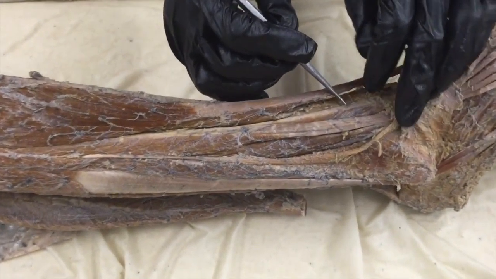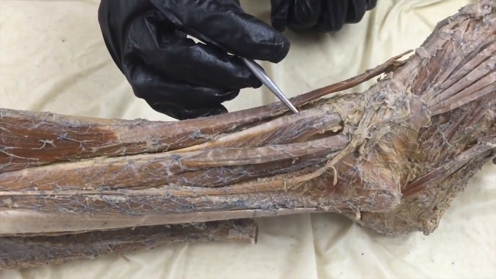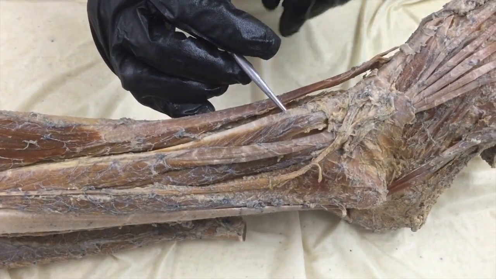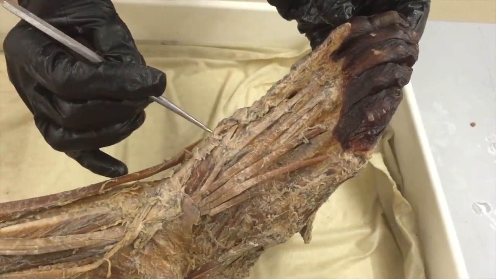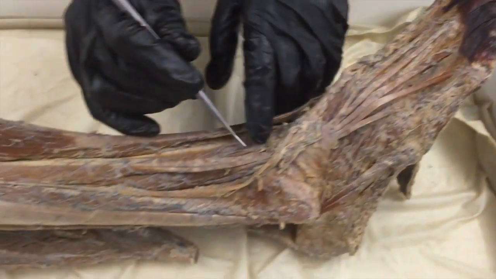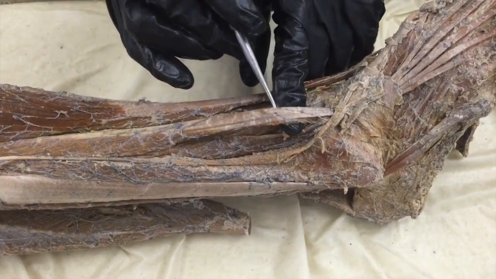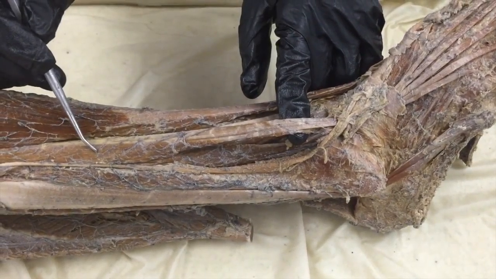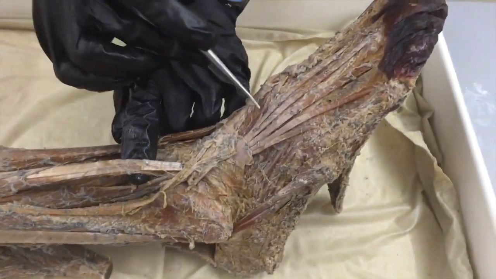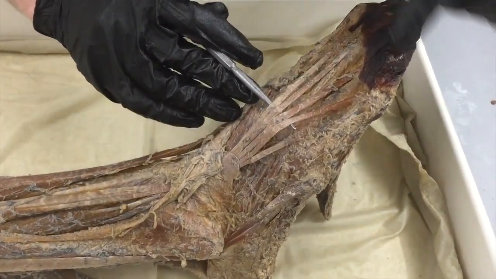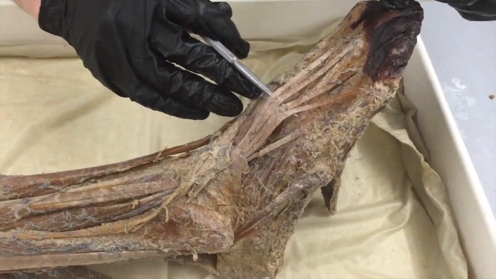Moving laterally, we can see another muscle body. This is the extensor hallucis longus. The extensor hallucis longus will also extend down to the hallux, or the big toe. If we move laterally again, we can see a grouping of tendons right here and one muscle body. This is the extensor digitorum longus. We can see the grouping of tendons down here going to each of the digits as well.